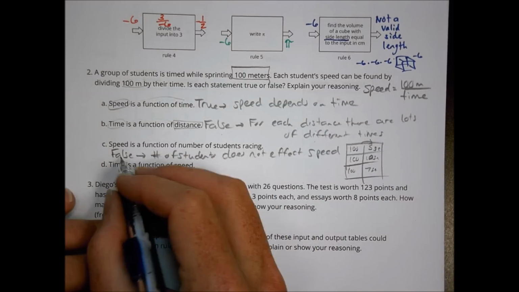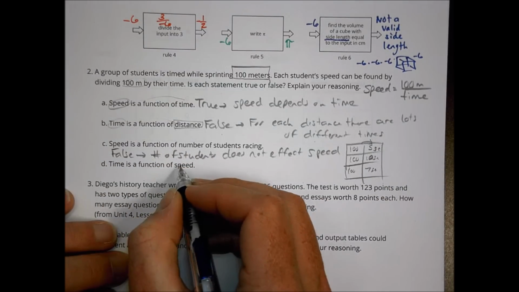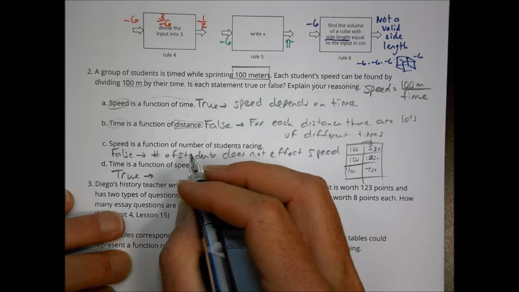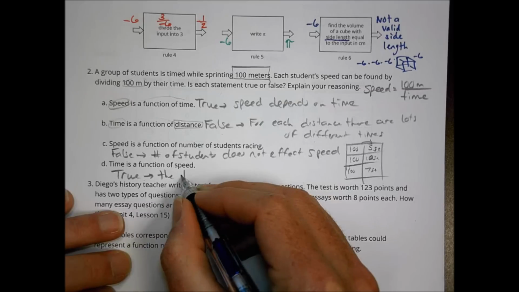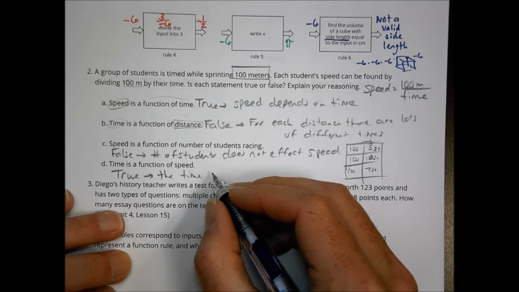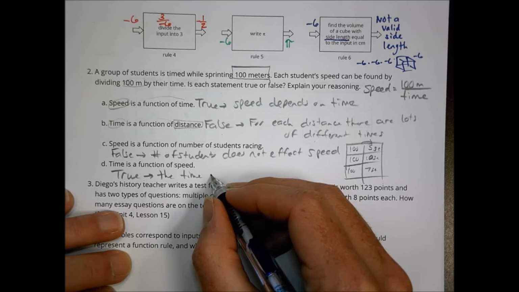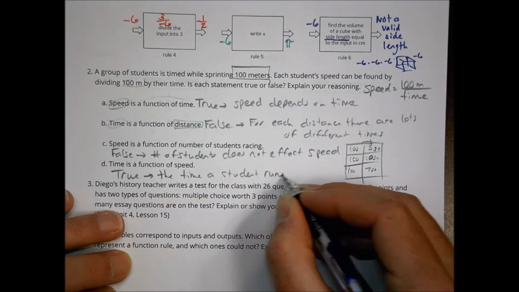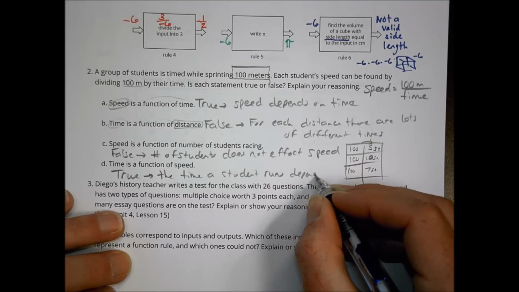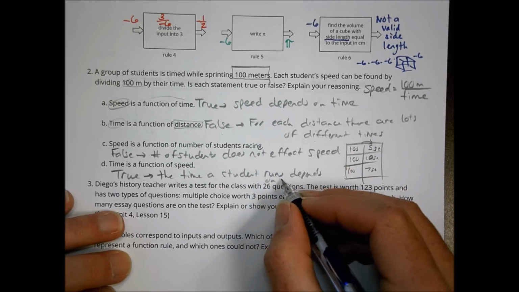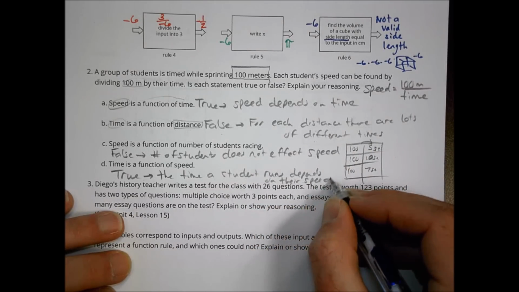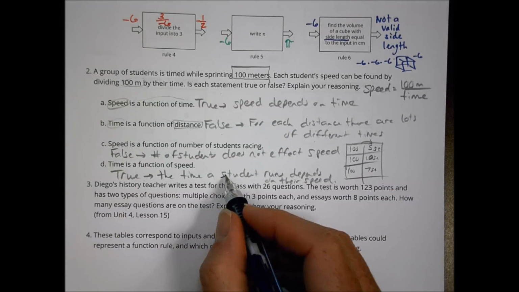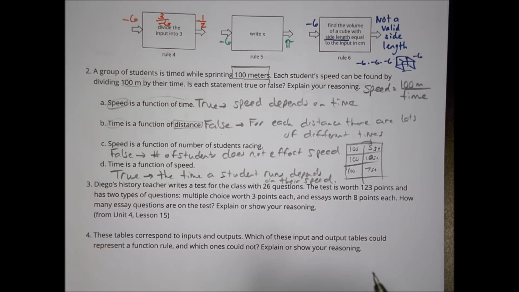Now D, time is a function of speed. We would say this is going to be true. Okay, and that's because the time a student runs depends on their speed. And that's what we would say there. The time a student runs depends on their speed. However long it takes depends on how fast they did what they did.